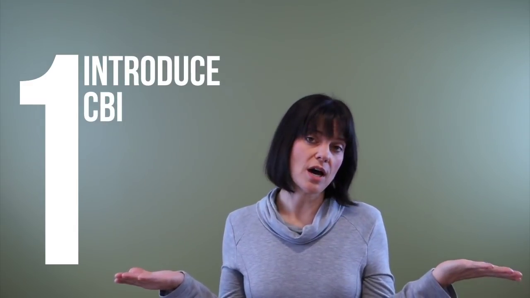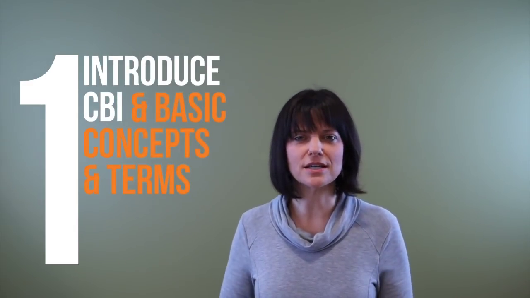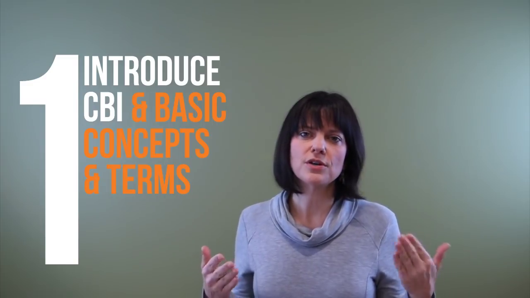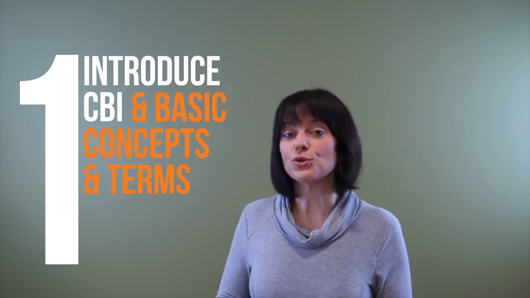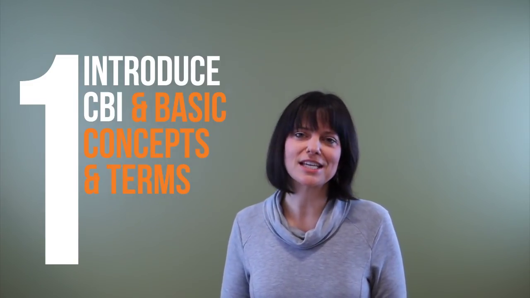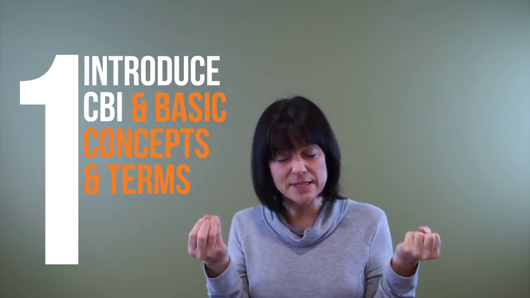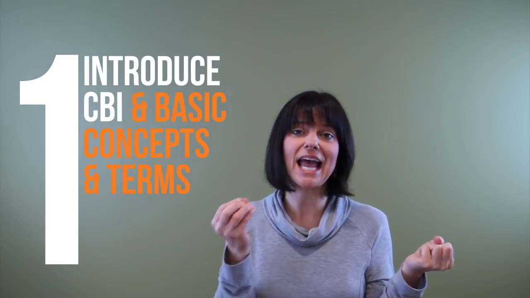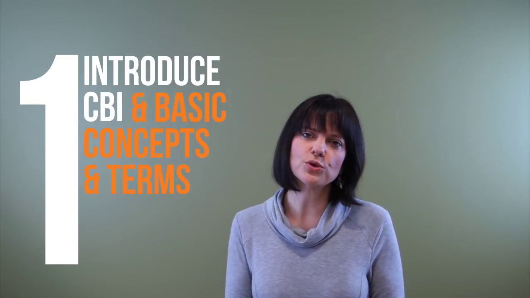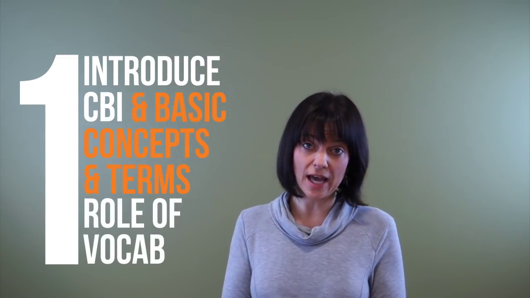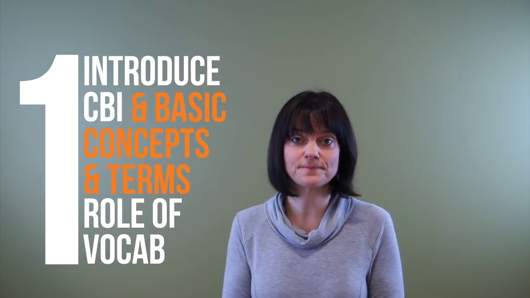It has 5 modules. Module 1 will introduce CBI and introduce some basic concepts and terms for CBI. You'll also be doing a very interesting activity that will help give you a perspective on what it is like to be a CBI student. And in that same module, we'll be talking about the role of vocabulary in CBI.